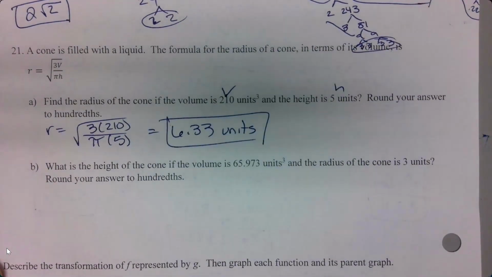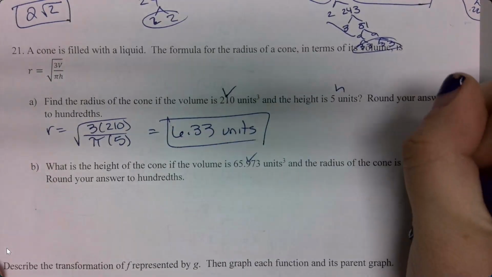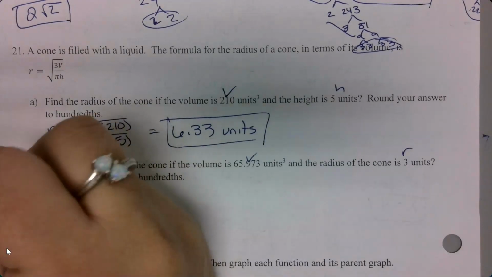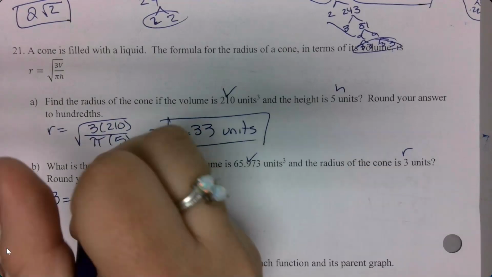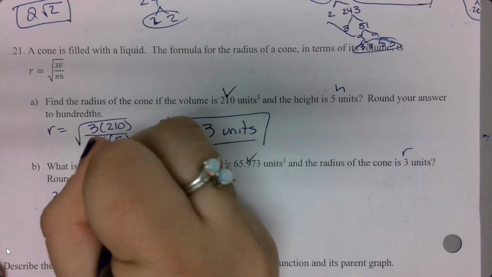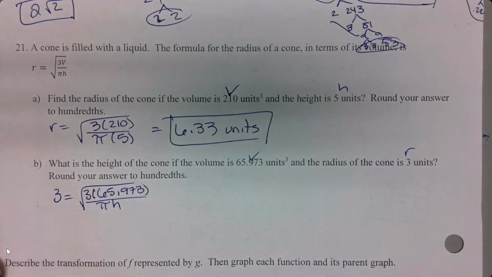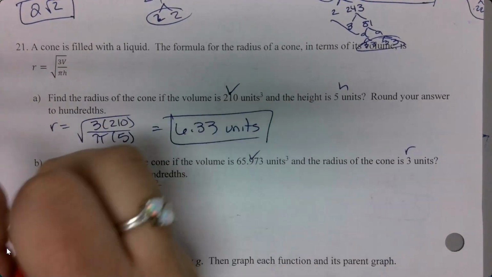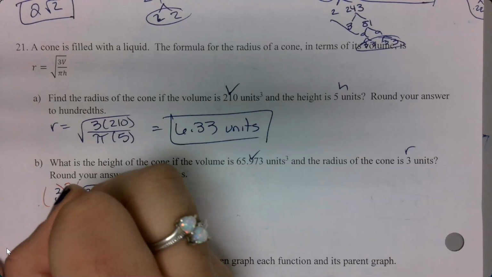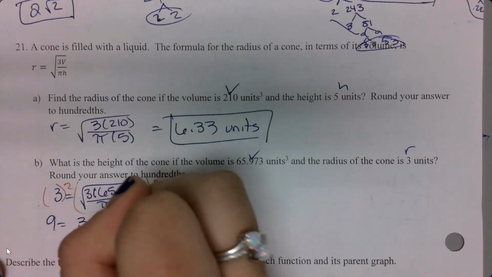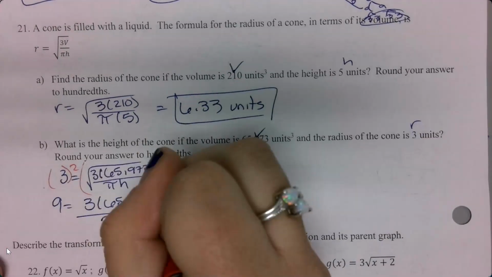What is the height of the cone if the volume is 65.973 units and the radius is 3? So I'm going to plug in what I know. In order to solve this, I first want to get rid of my square root. I am going to square both sides. I get 9 equals 3 times the 65.973 over pi h. I want to get h out of the denominator, so I'm going to multiply both sides by h.